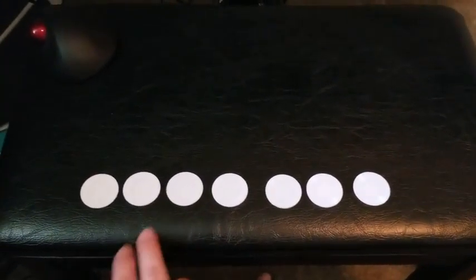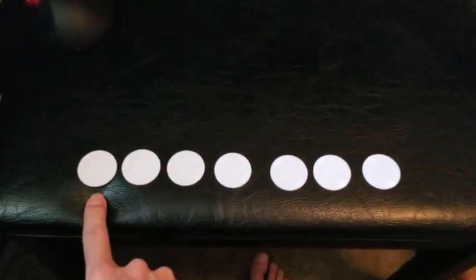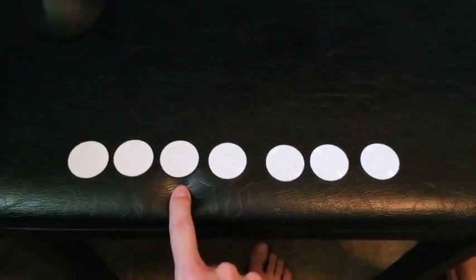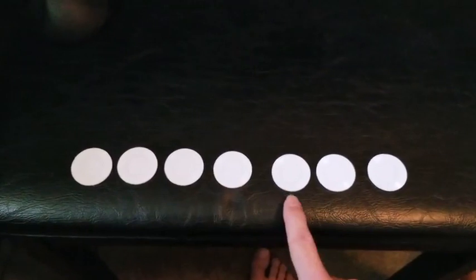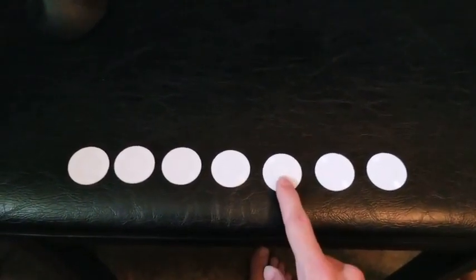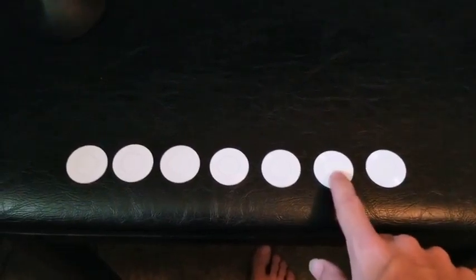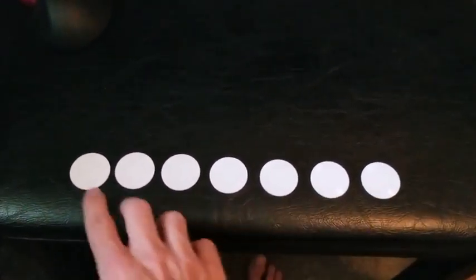Well, they're simply alternating notes of the major scale. So our first degree is C, our second degree is D, our third degree is E, our fourth degree is F, our fifth degree is G, our sixth is A, and our seventh is B, respective to C.